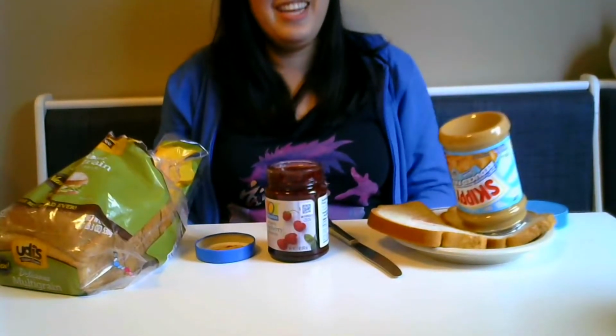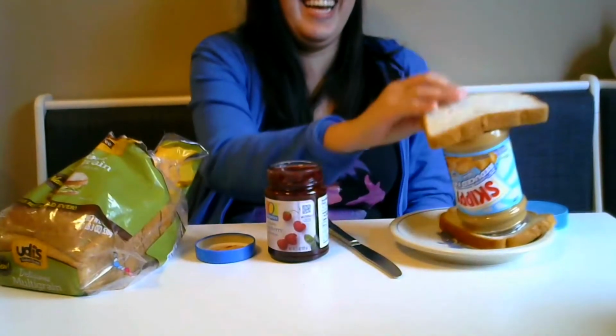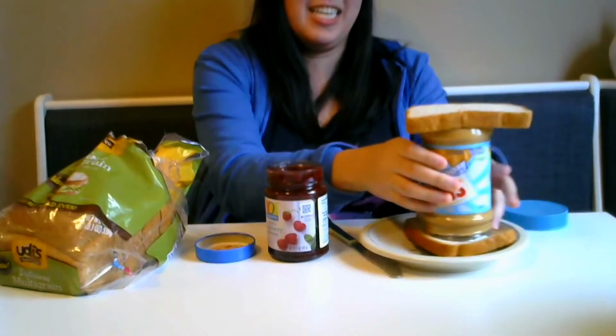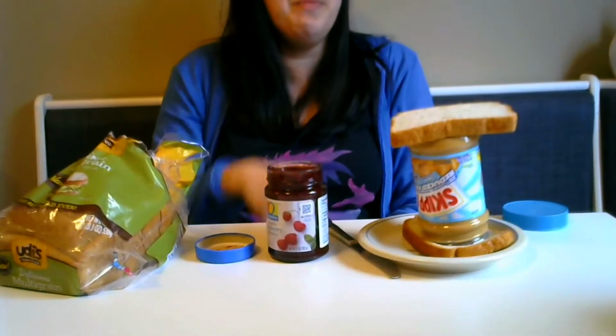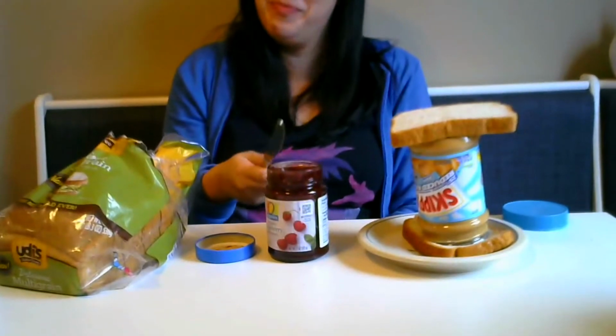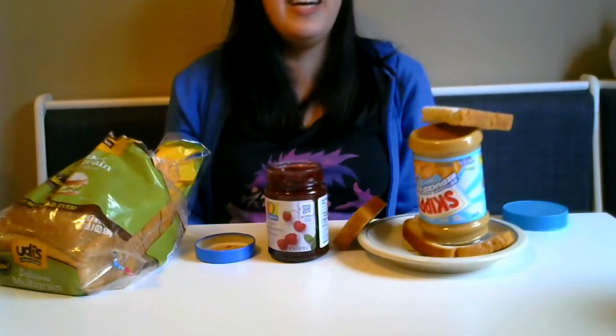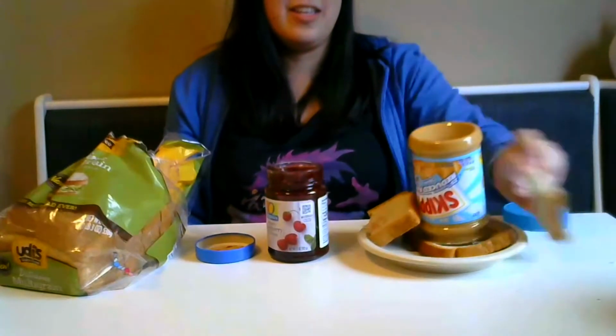Put both pieces of bread together. Cut sandwich in half. Perfect.